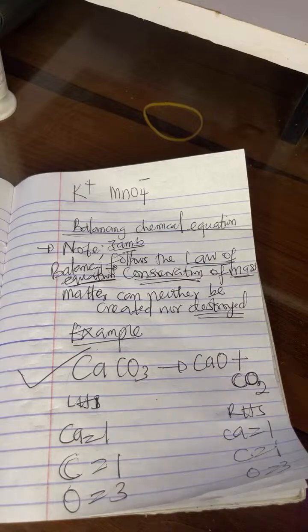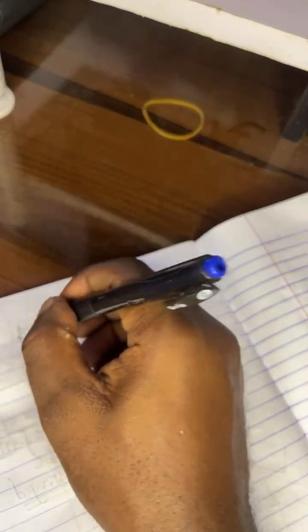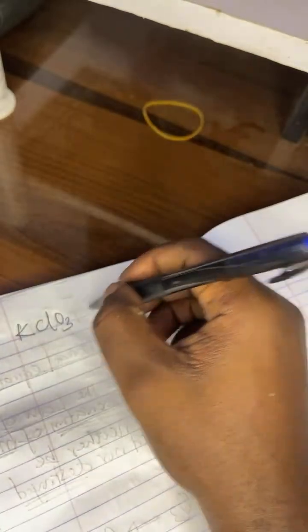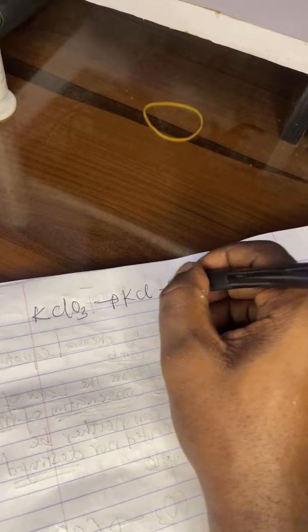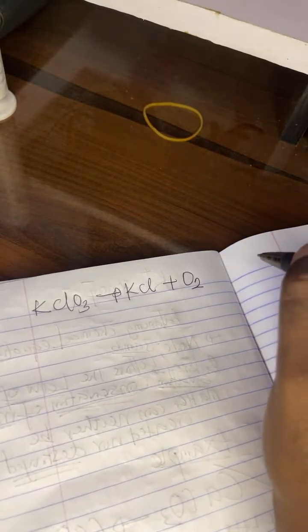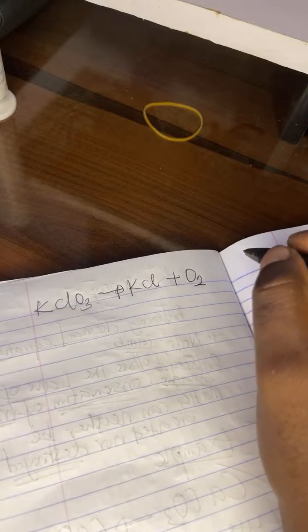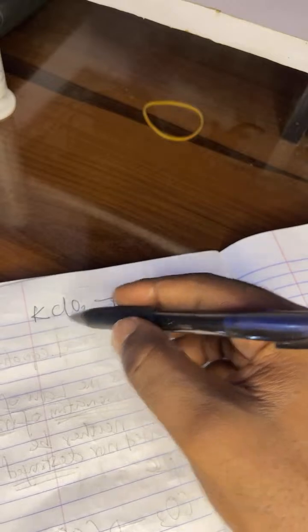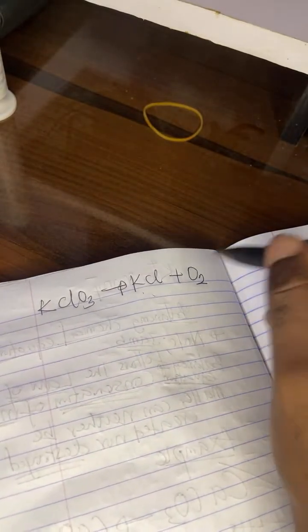Now let's be moving like that. Now let's say we have KClO3 to give KCl plus O2. This is the compound that is going to give KCl and O2.